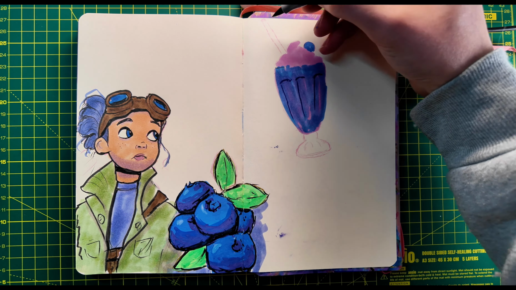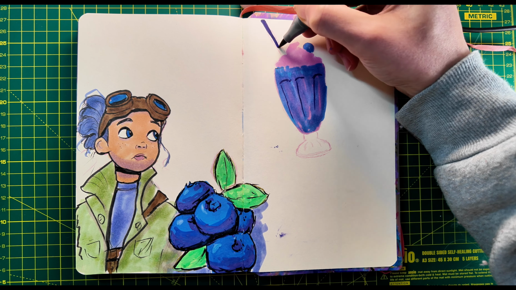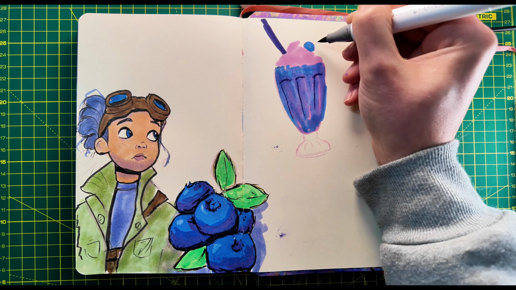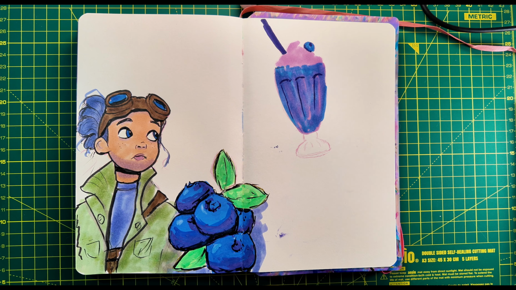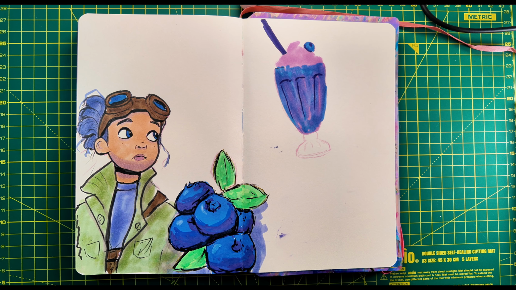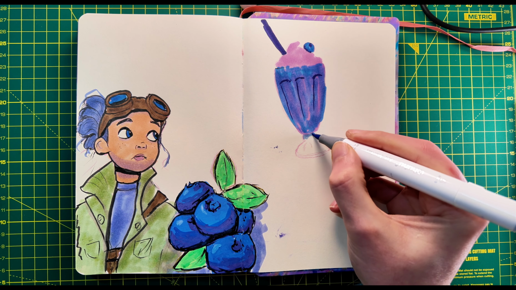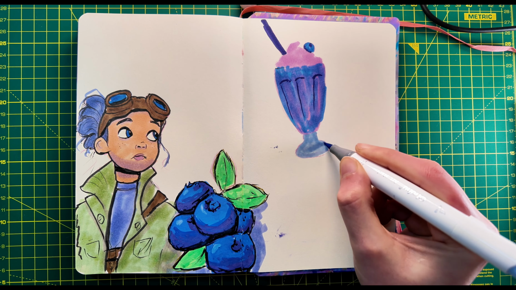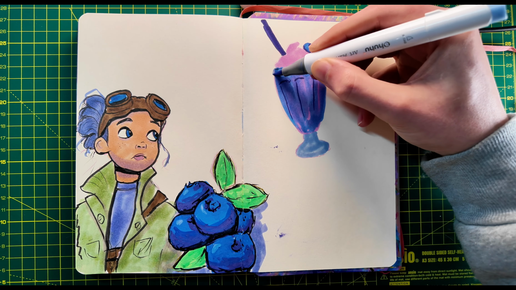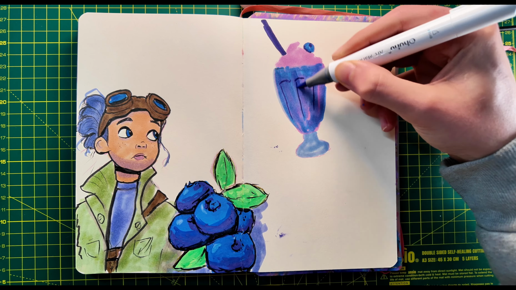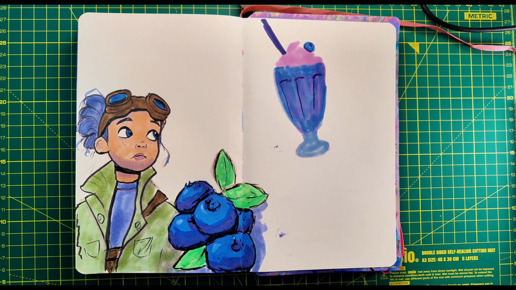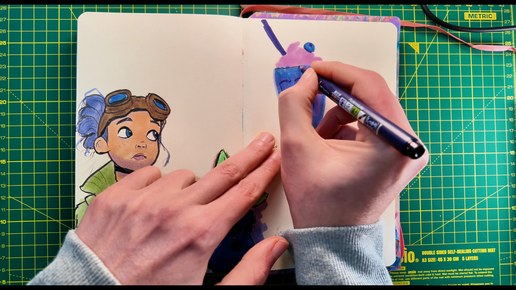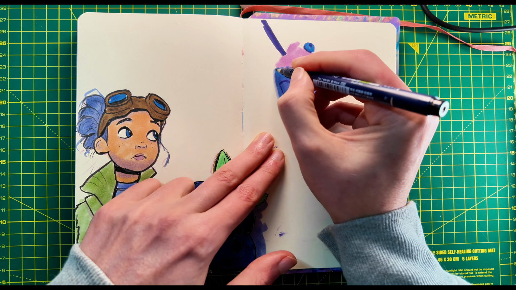On this one, we just decided to stick with the alcohol markers, just because I find them easier. I think definitely in the future, I want to experiment with drawing more things with paint markers, just because I do kind of like the blueberries. I know I keep going back to this, but I like the way the blueberries turned out.